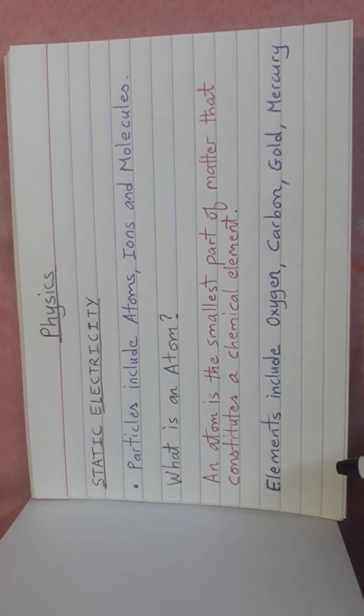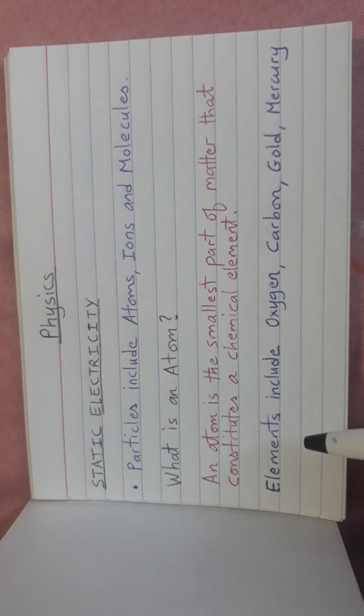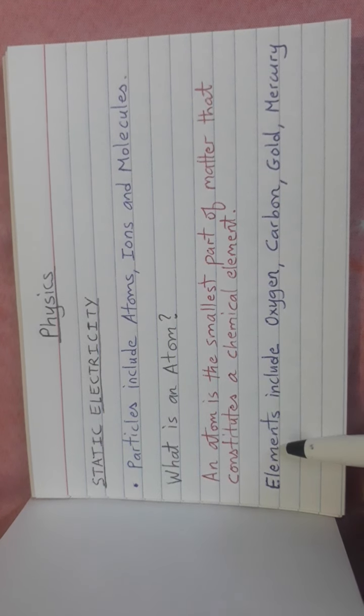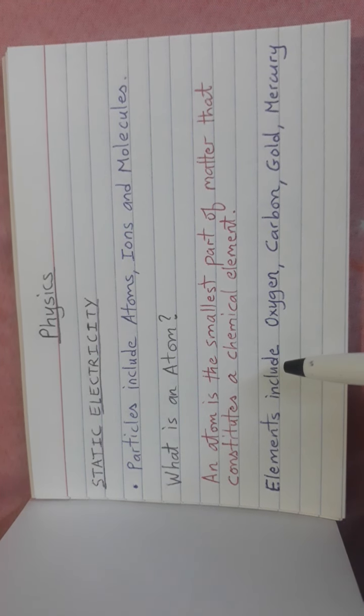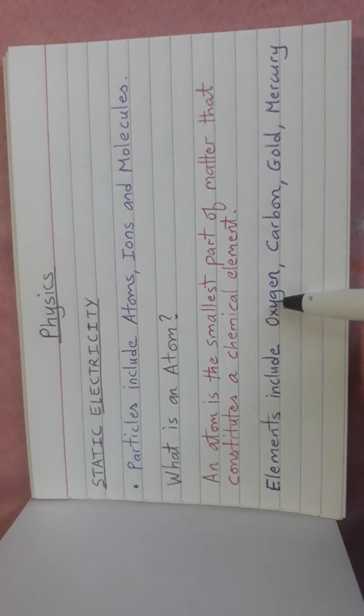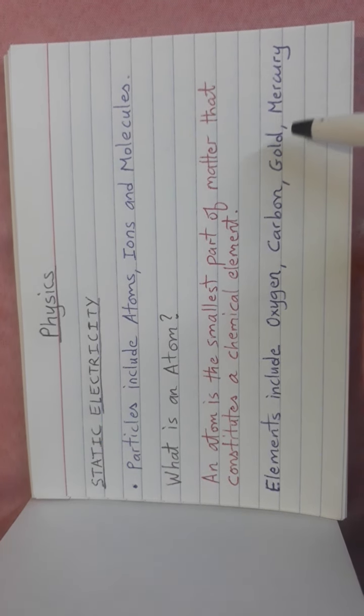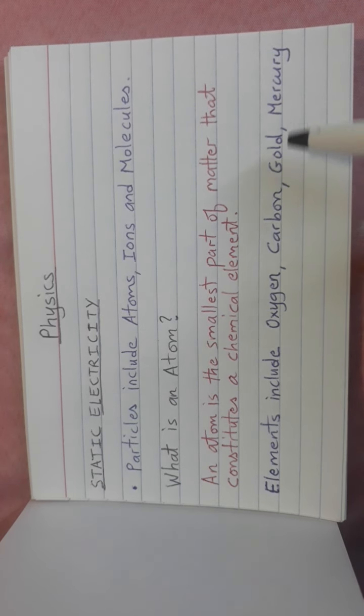Now, most of you, or all of you, should have done some amount of chemistry, and you will have heard about the term elements. So when we say elements, we are talking about like oxygen, carbon, gold, mercury.